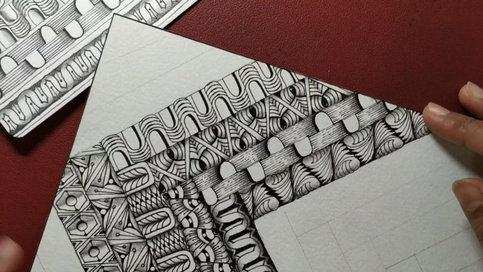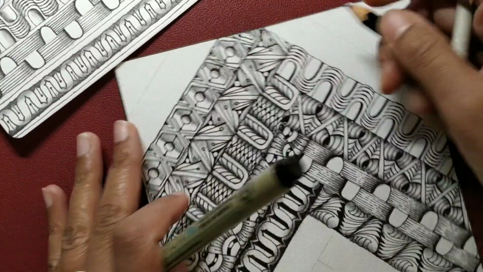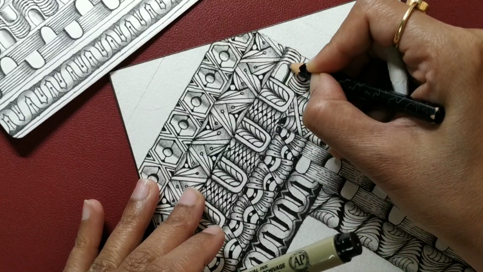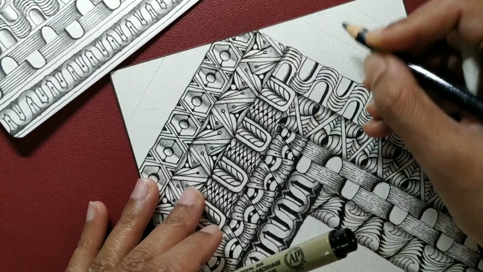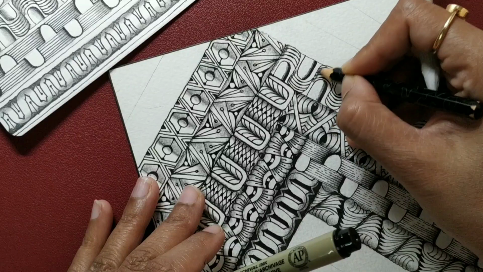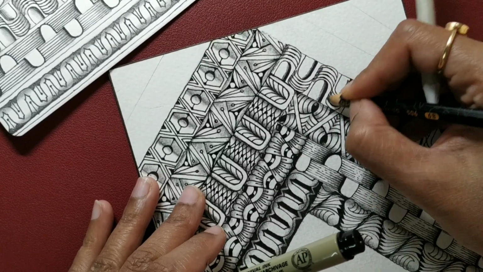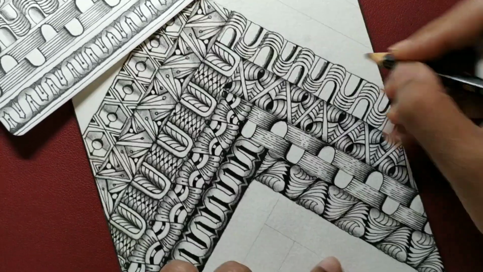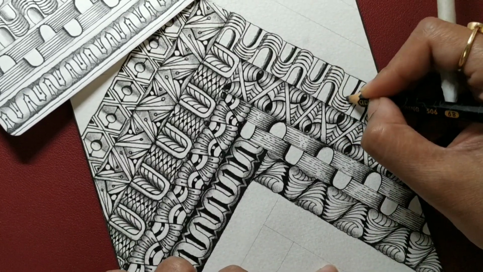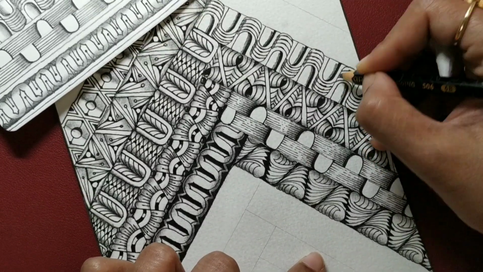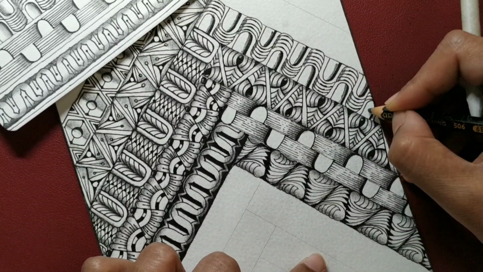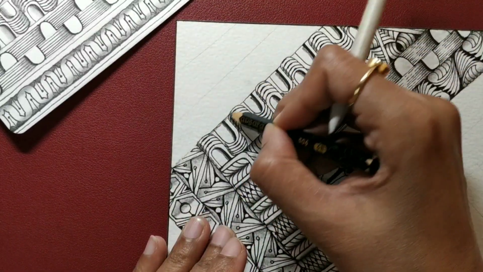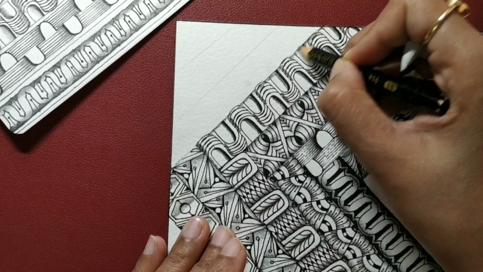Yeah, that's one more. And then again this one, as I mentioned, some on the opposite side of the darkened area. Yeah, and probably on the ends.